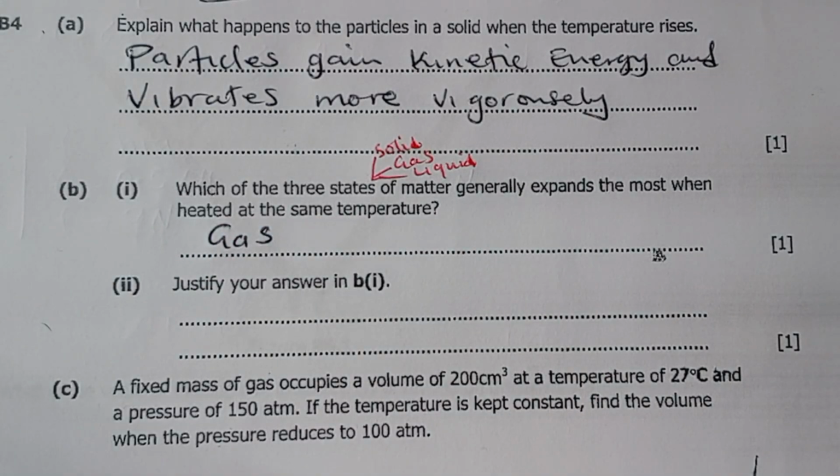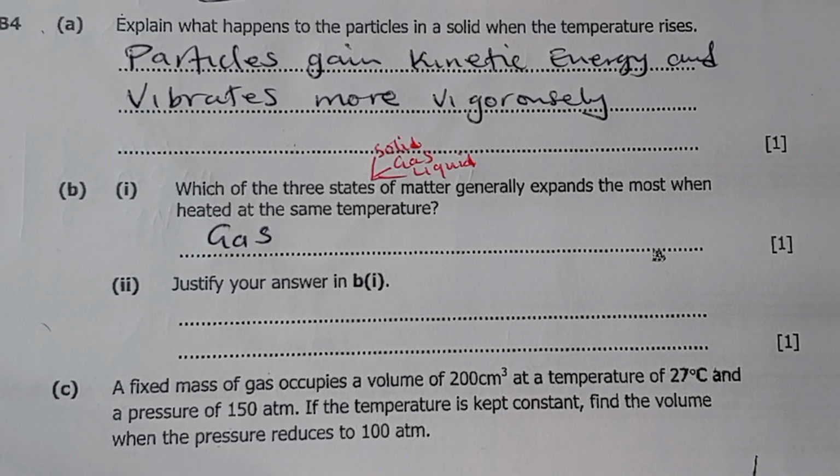Part 2, justify your answer in B1. So why are we saying that gas expands more than solid and liquid? The reason is very simple. It is because particles in a gas are far apart and they have weak intermolecular force. That is point number 1 that we can say.